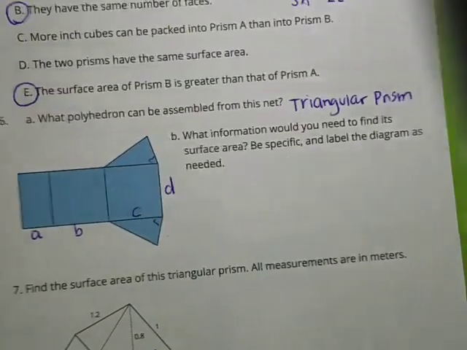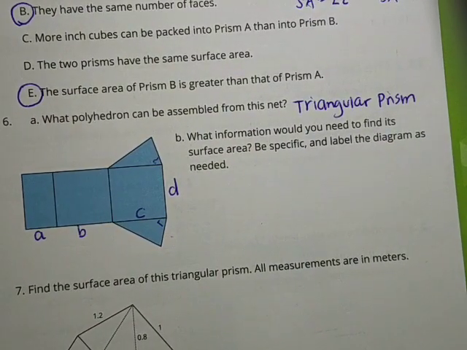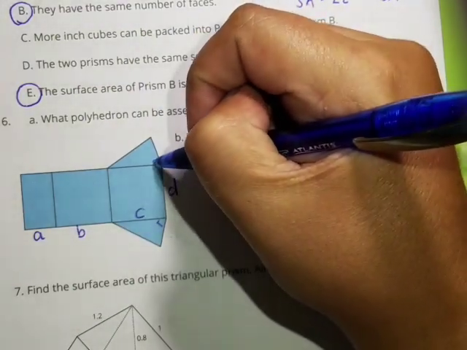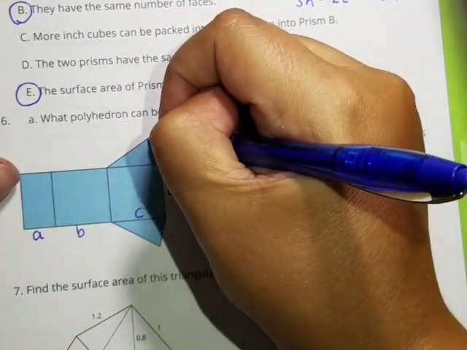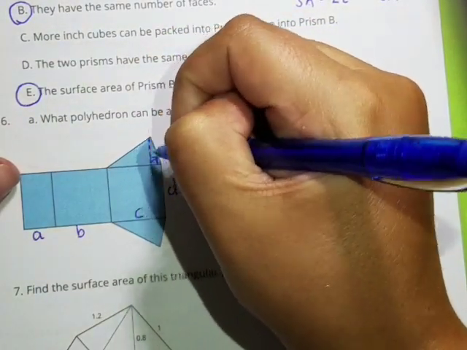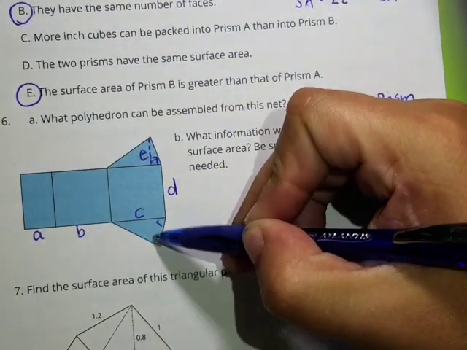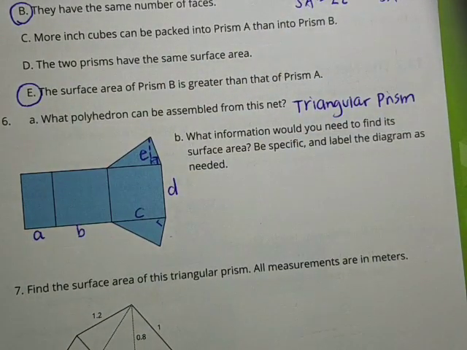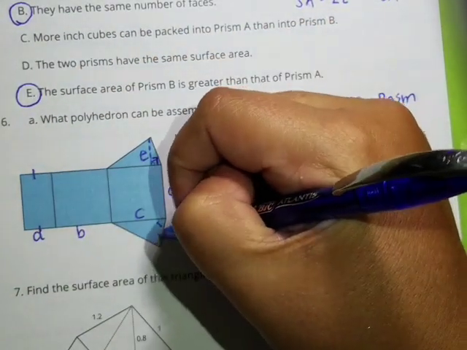Well, actually, they're saying that these are not right triangles, so let me fix that really quick. So they're saying that we'll need to know this, so we'll say that that's E. So as long as we have that, then we know that we have that one. So I'm not going to label everything because we know that these are the same as these.